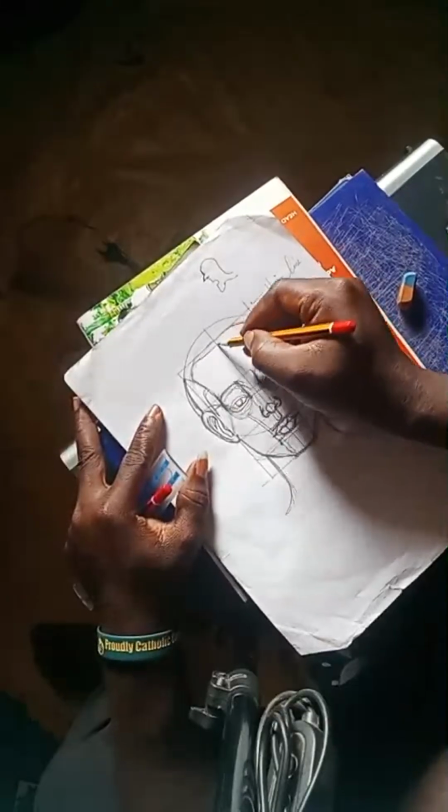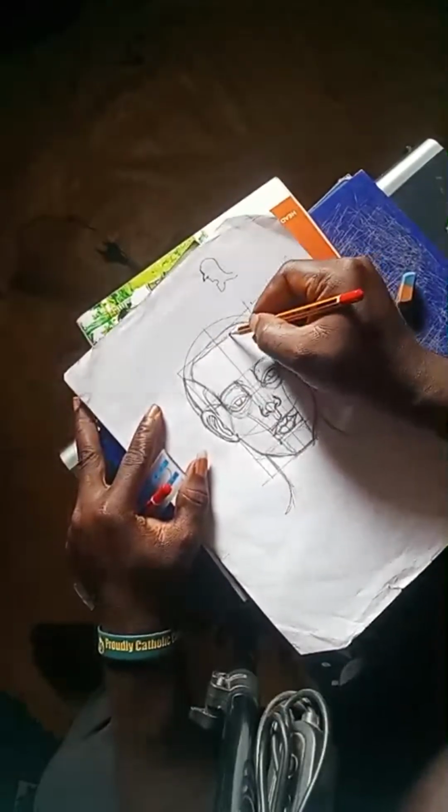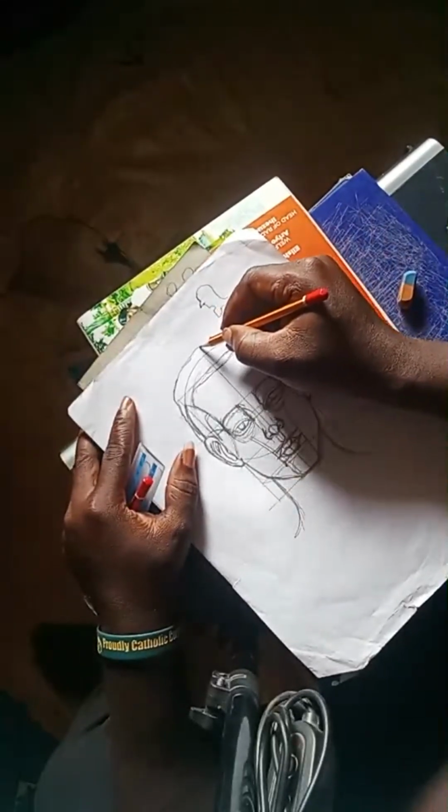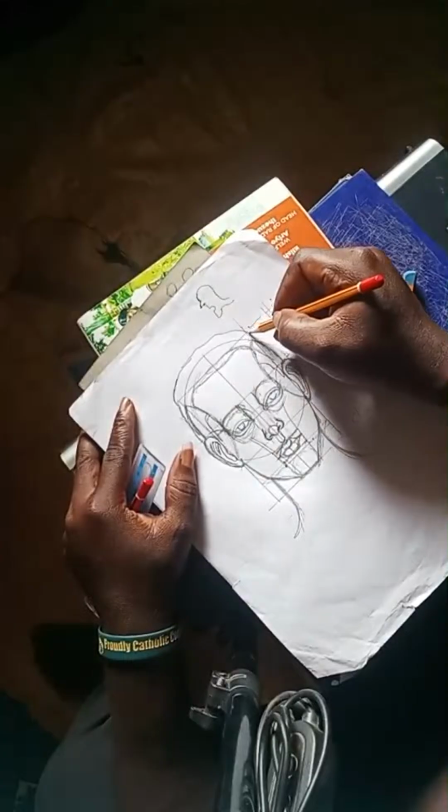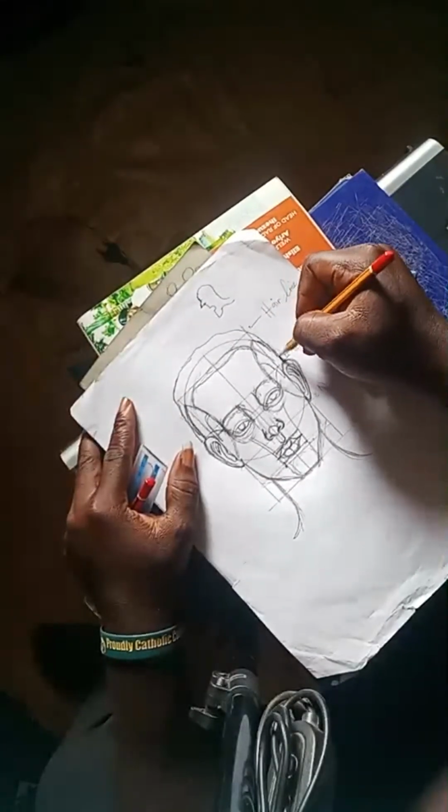So you're free to extend this line when you're drawing your hair. Extend this line to cover up.